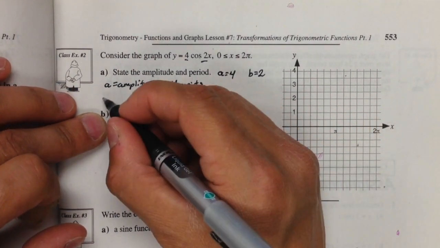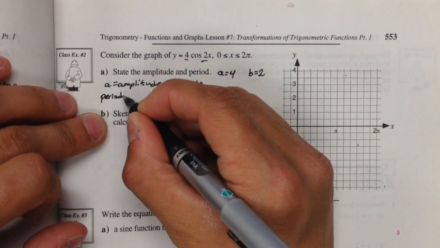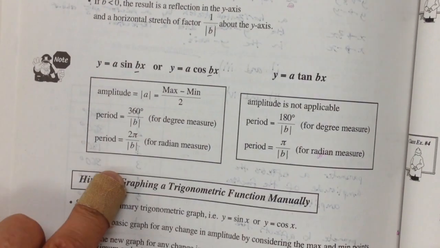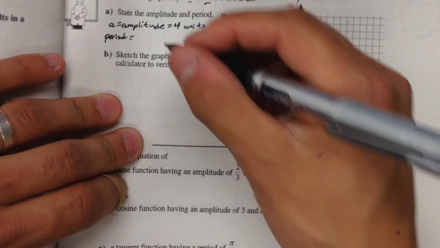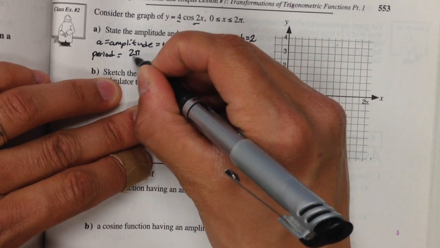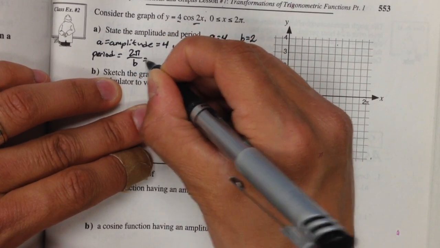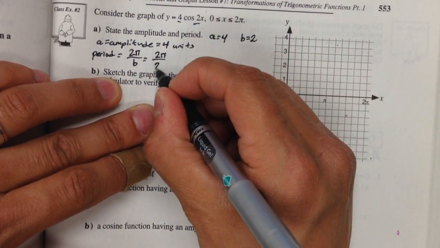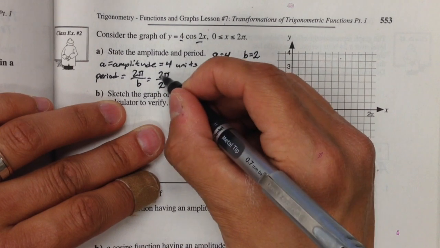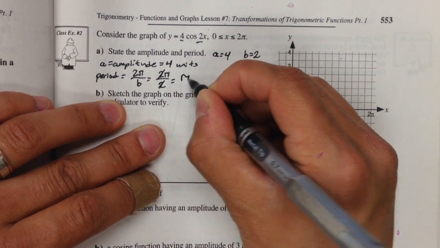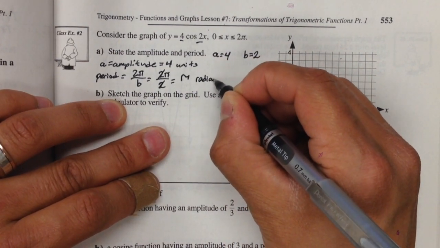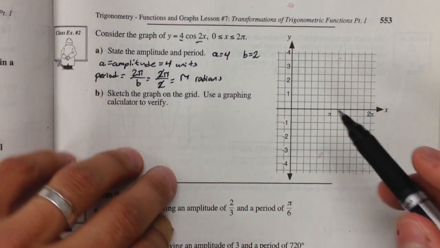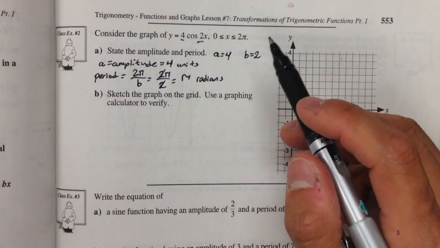My period, however, if we refer back to this, period is equal to 2 pi over the absolute value of b, which would be 2 pi over 2, which would leave me with pi radians. So my period is equal to pi radians.